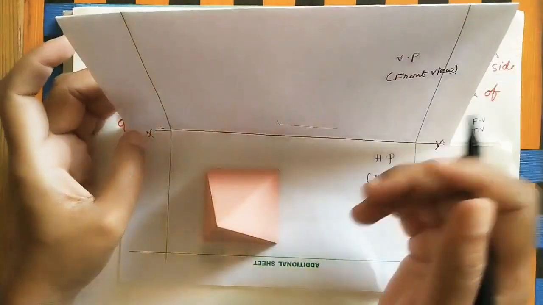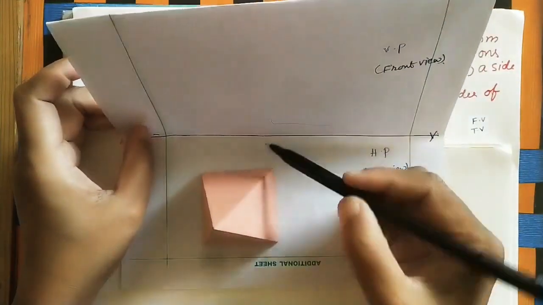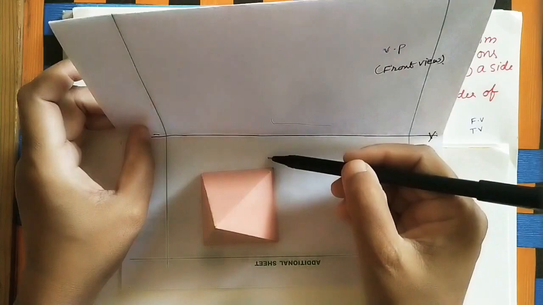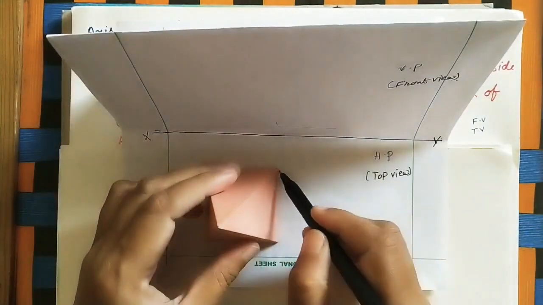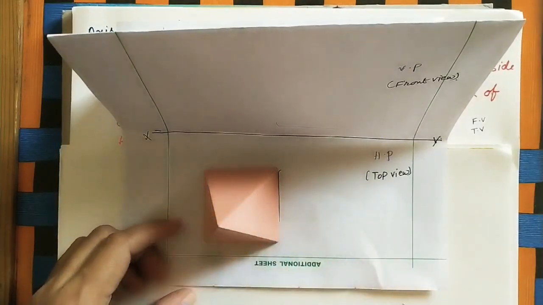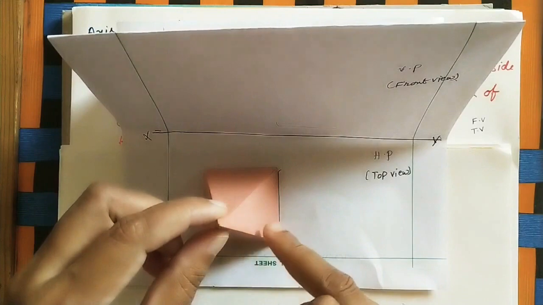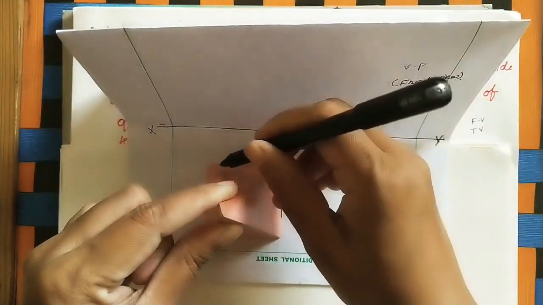Now in the first case, one of the sides of the base is parallel to the VP like this, and this gap is not given. We can take any gap. So do the projections of it. For this I will initially do the top view. If you see from the top, we can see this square base, and we can see these slant edges also. All slant edges are meeting at the center. First do the square.